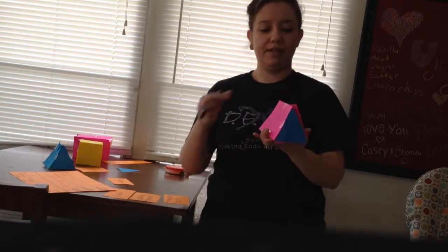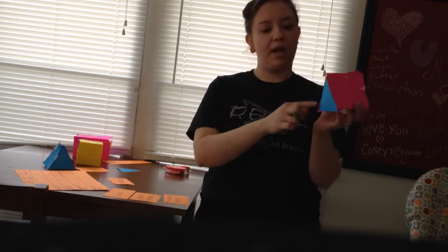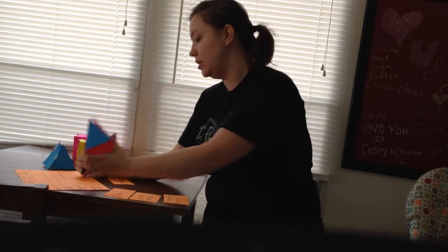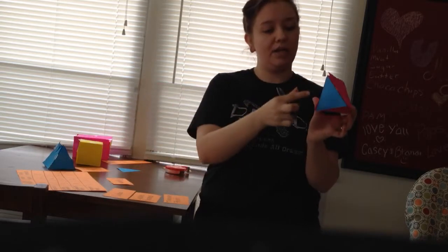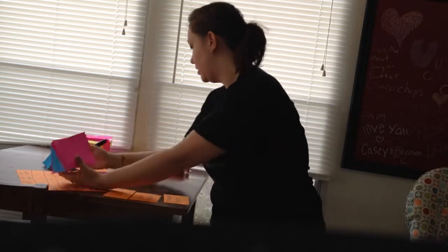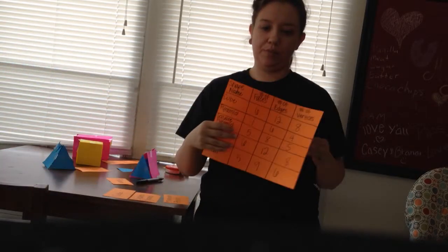So here we have our triangular prism. Our faces are 1, 2, 3, 4, and 5. Our edges are 1, 2, 3, 4, 5, 6, 7, 8, and 9. And our vertices are 1, 2, 3, 4, 5, and 6. And that is our triangular prism.